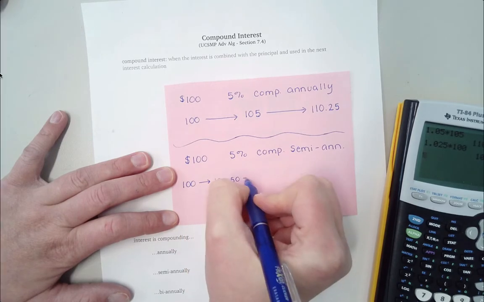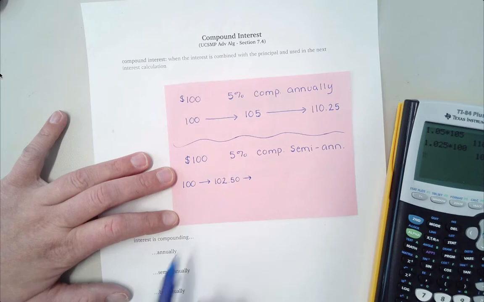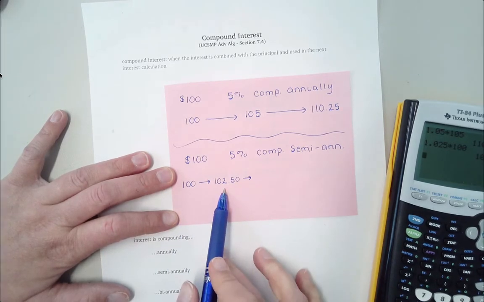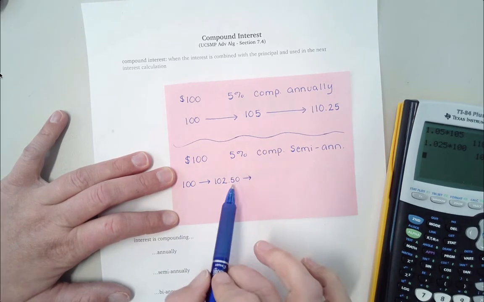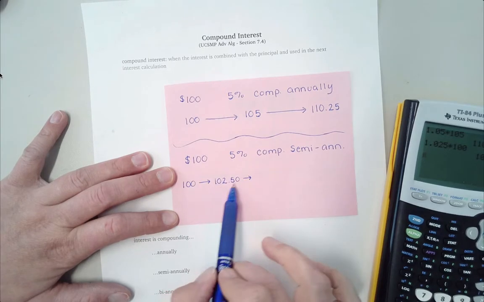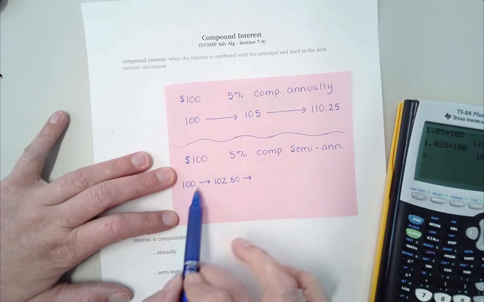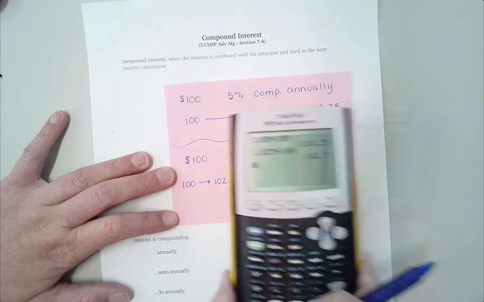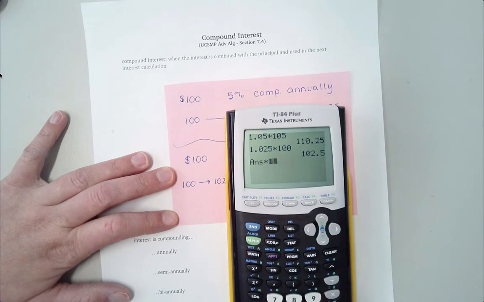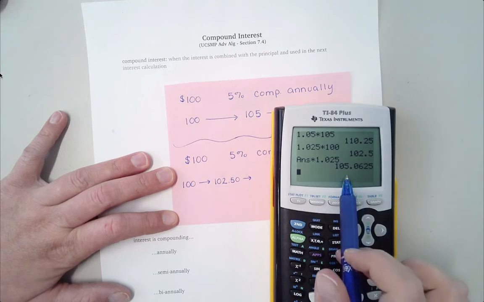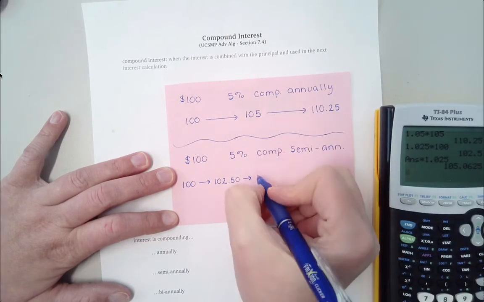And then at the end of that year, so after another 6 months, they'll give you the other 2.5%. But that second 2.5% is being calculated now based on this number instead of this number. Okay, so if I take that 102.50 and multiply by 1.025 again, now I'm at $105.06 roughly.